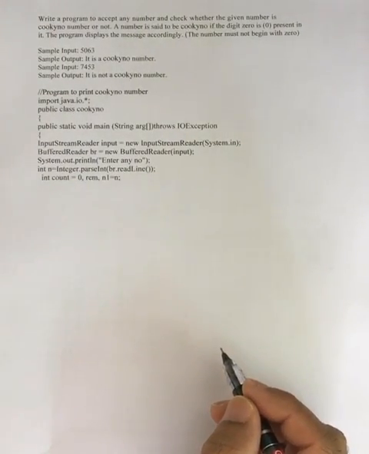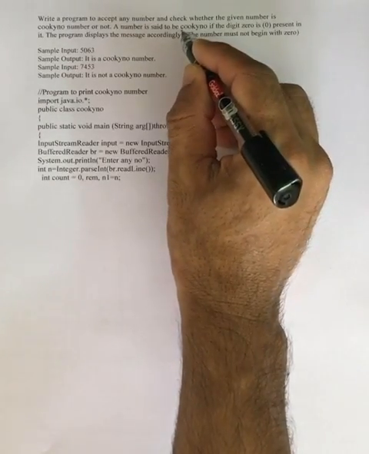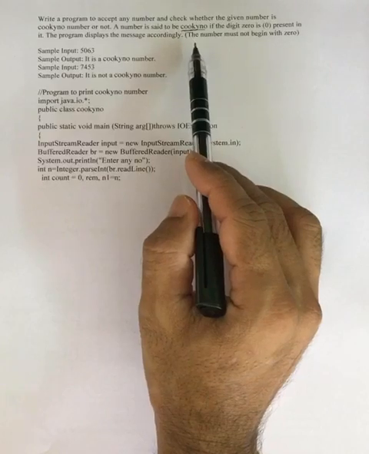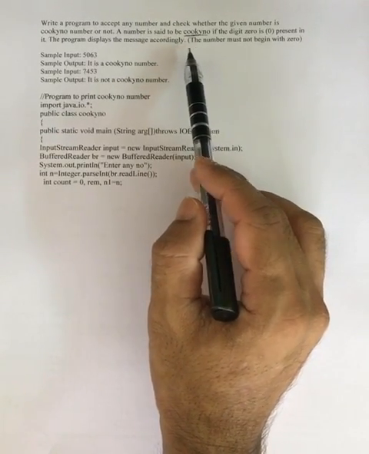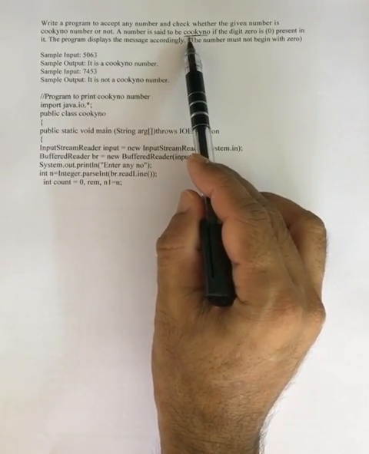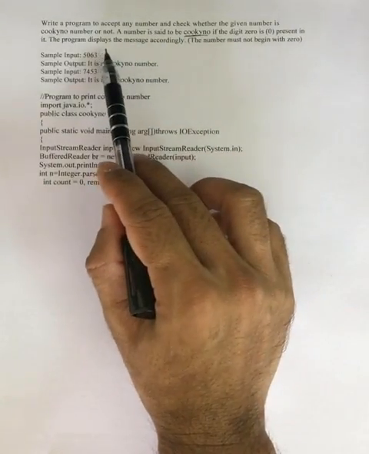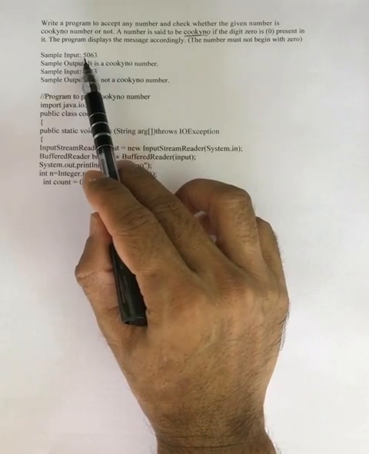In this video, we are going to study about Cooky number. The Cooky number was the homework of the last class, but few students were asked to explain about this Cooky number, so I am just explaining to you. Cooky number means nothing but look at this.